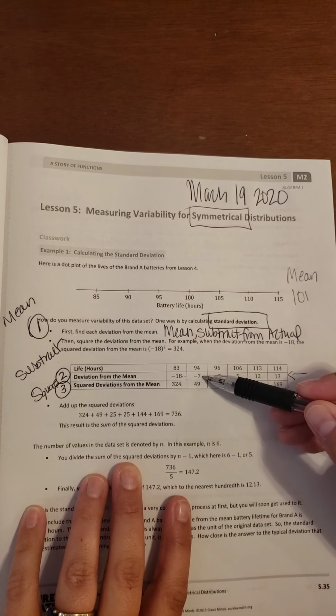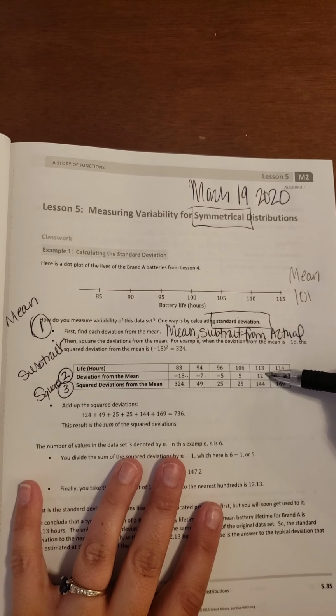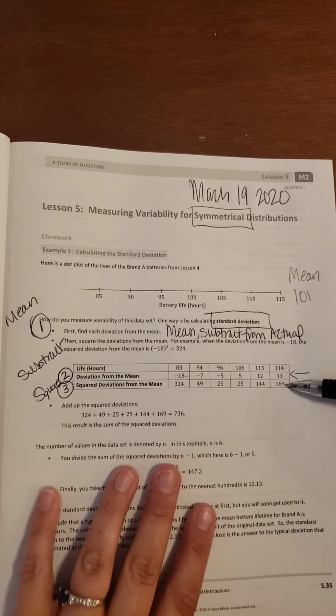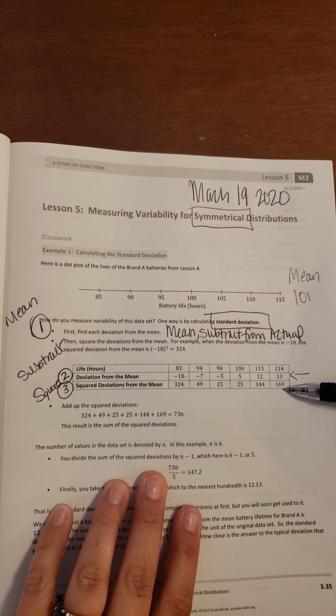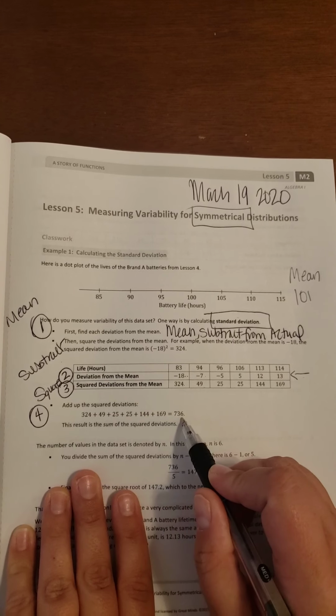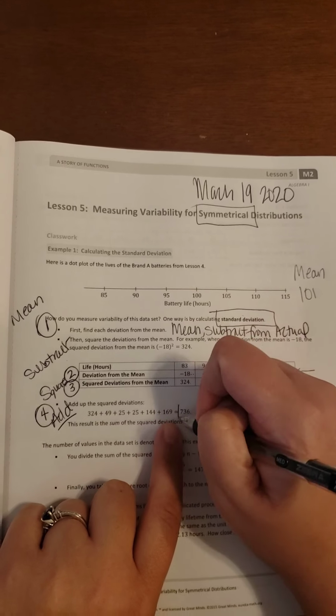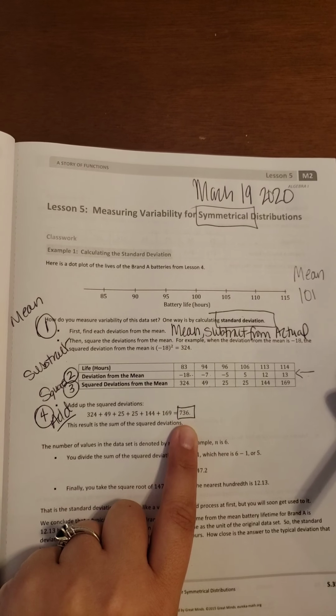So I take 7 times 7, 49, 5 times 5, 25. Notice that it doesn't matter what sign you have at that point because you're going to be squaring it. Then for the fourth step, you take all of those squared numbers and add them up to get a total. And that would be 736.